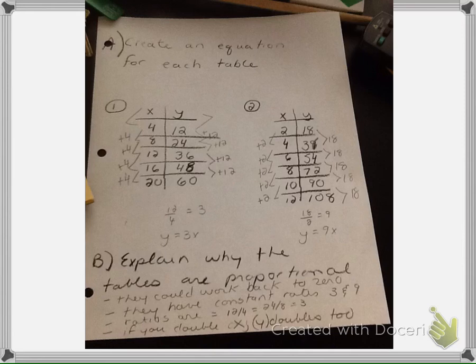And you're now done with your homework. Make sure that you're showing work, and make sure you had all 4 of these reasons.